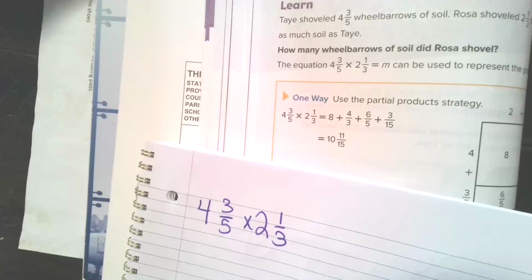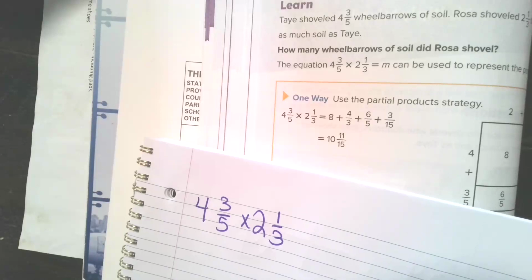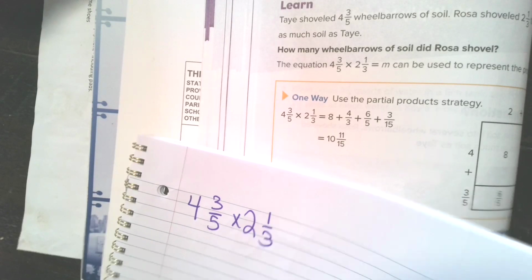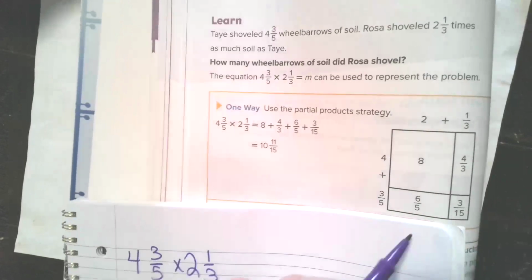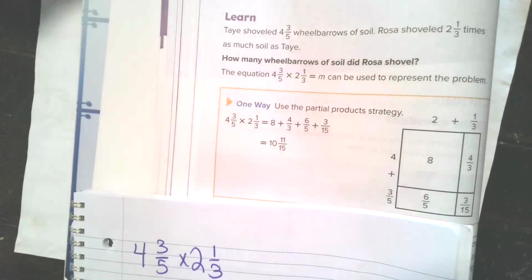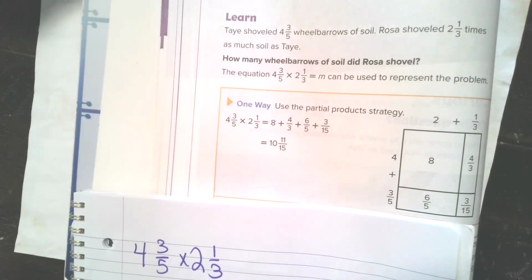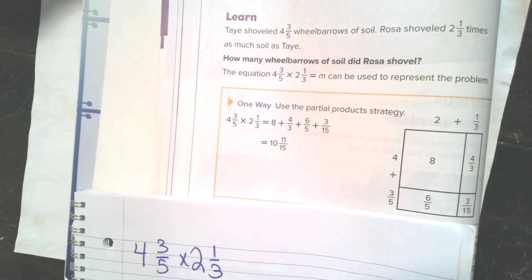All right, guys, we are going to continue multiplying a mixed number times a mixed number. There's a couple ways to do this. One way is the partial product strategy, and you are more than welcome to do this. I'm not really going to go over this one because it's pretty lengthy, and I think most of you do the second way. If you do the partial product strategy, that's great. I will talk about it just a tad, but I'm going to do most of these the second way.